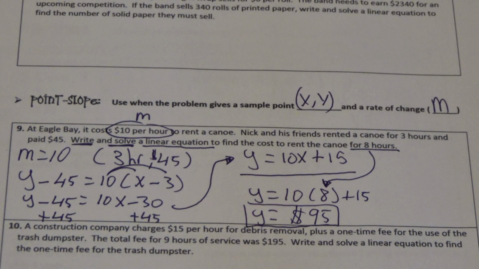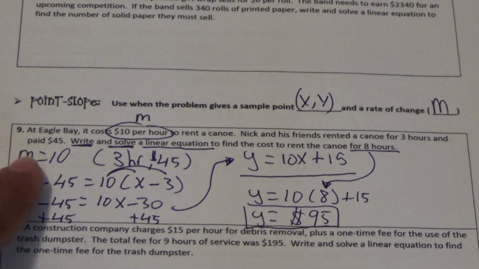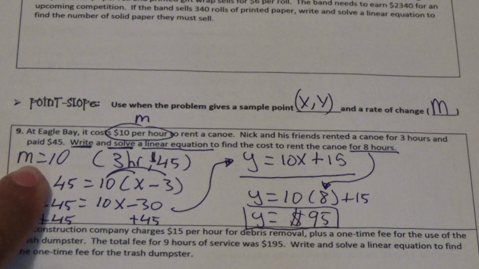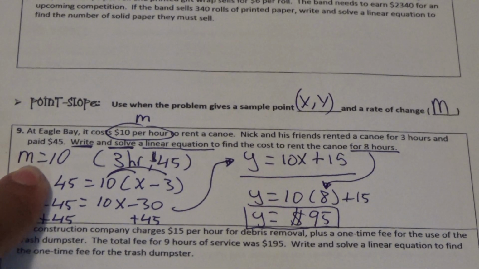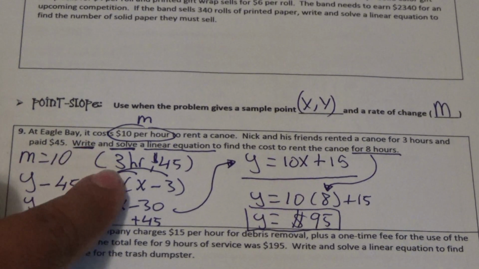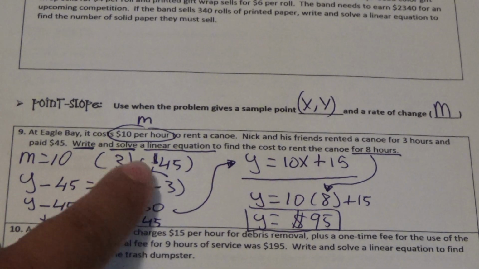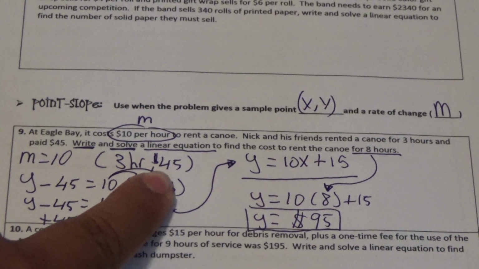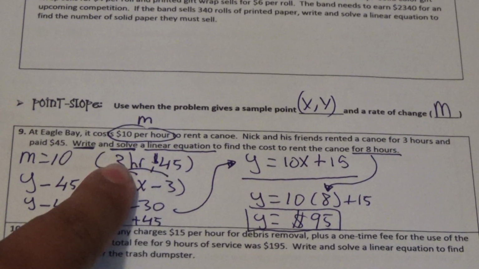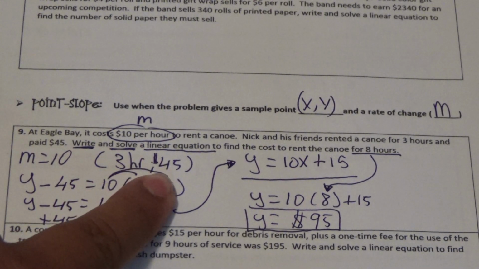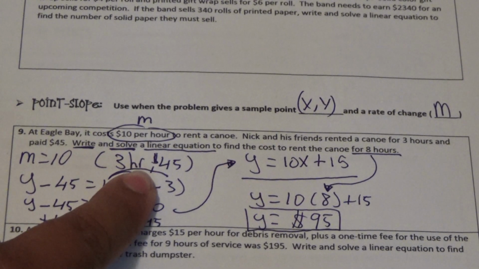To rent a canoe, Nick and his friends rented a canoe for 3 hours and paid $45. So guess what? My slope is 10 because it costs $10 per hour. And then they rent it for 3 hours and it cost them $45. Well, guess what? Those are my points: 3 hours, $45. So my point is (3, 45).